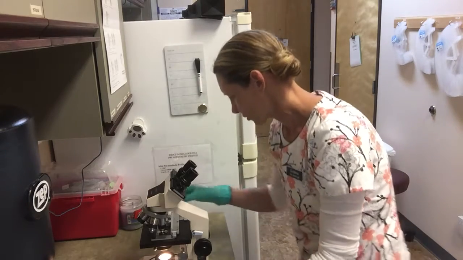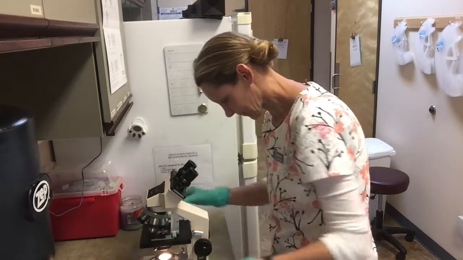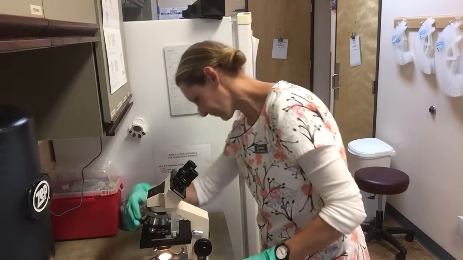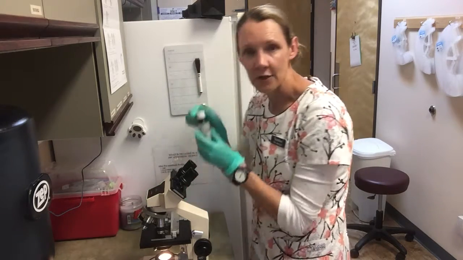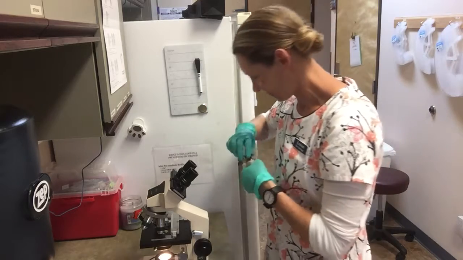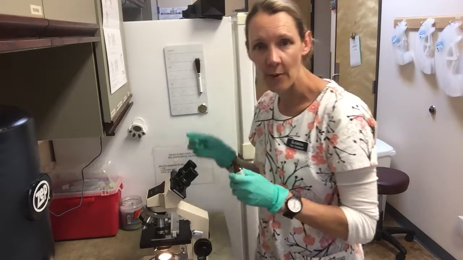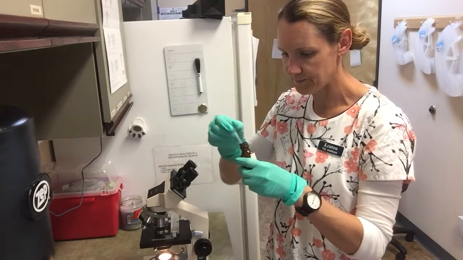And I'm noticing what seems to be quite a bit of bacteria in the sample, so I'm going to go ahead and check it out under my oil immersion lens. I'm going to take a drop of our immersion oil with a pipette, and I'm going to put it on the slide.